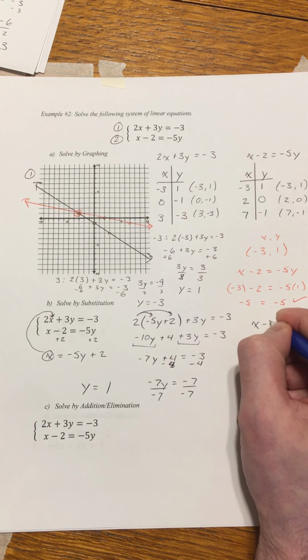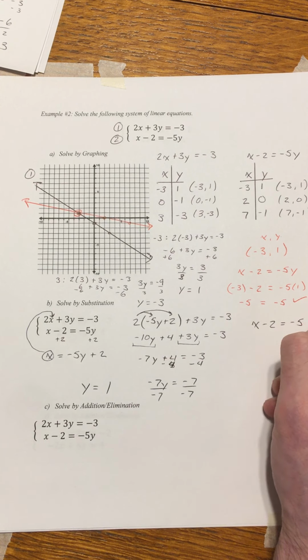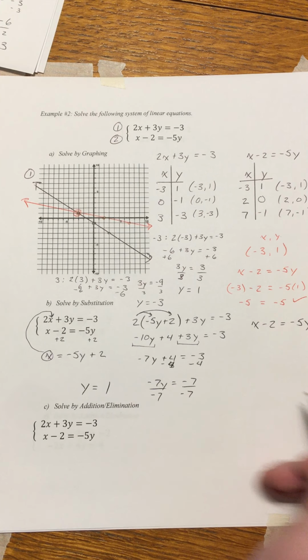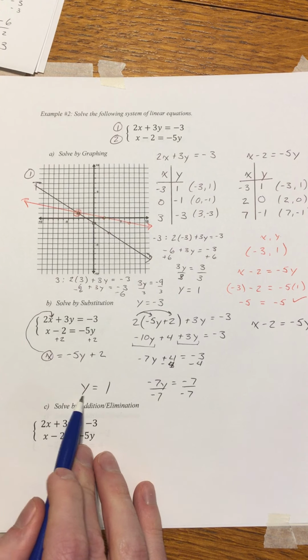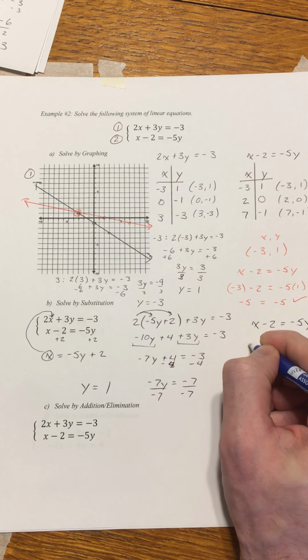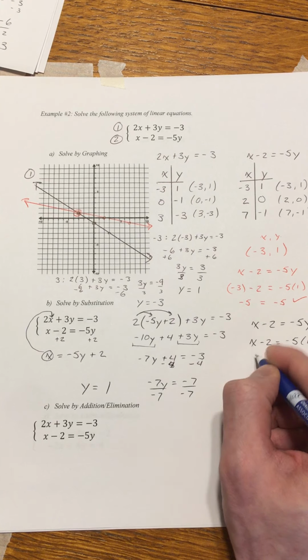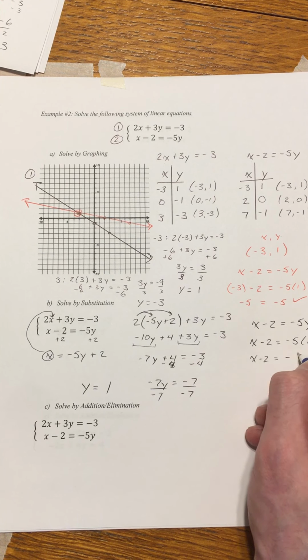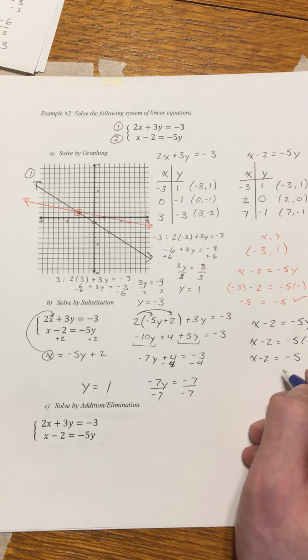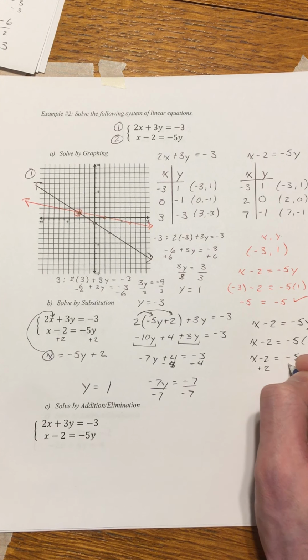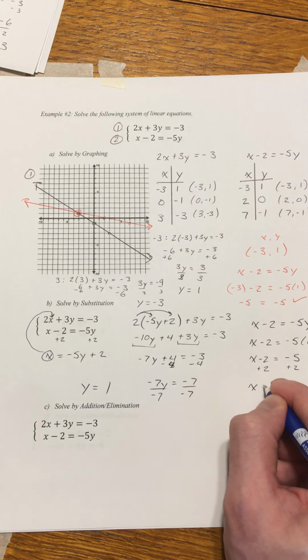So x minus 2 is equal to -5y. And again, you can use either one. You do not have to use this one. I'm going to substitute what we found, y equals 1, in for y. X minus 2 is equal to -5 times 1. X minus 2 is equal to -5. To get x by itself, we simply can just add 2 to both sides of our equation. When we do that, we get x is equal to -3.